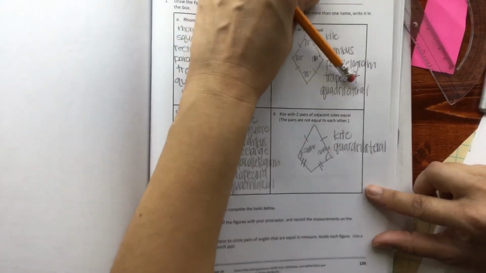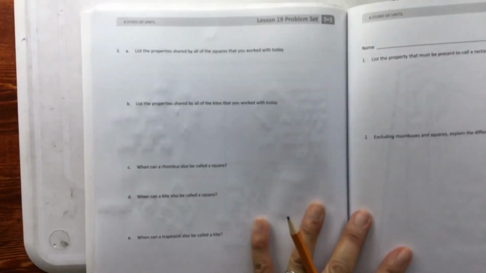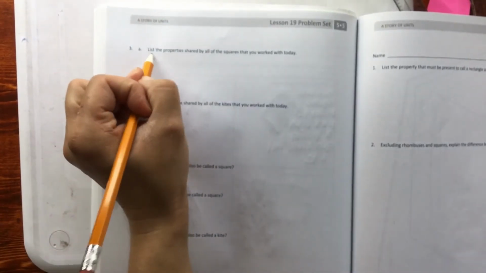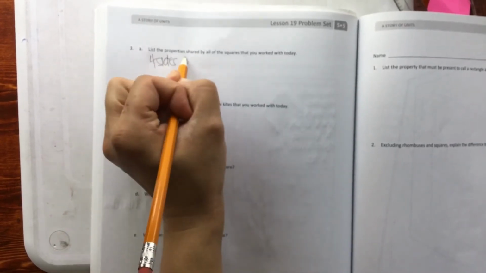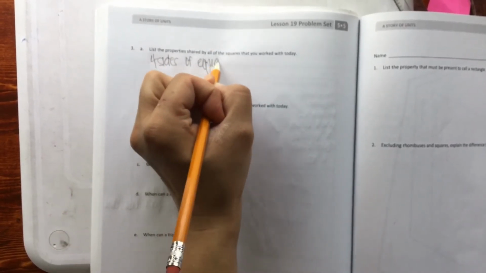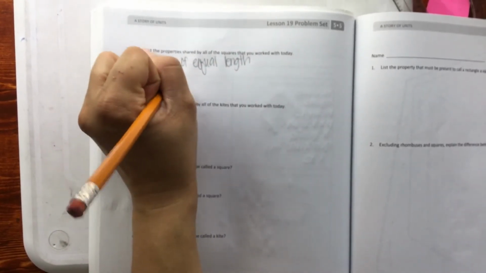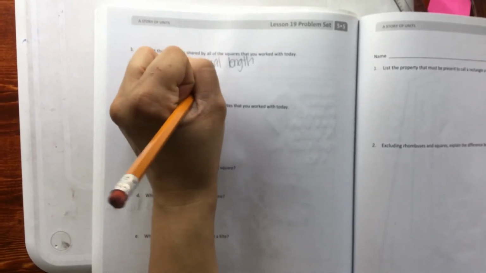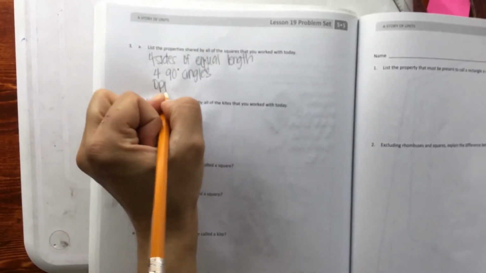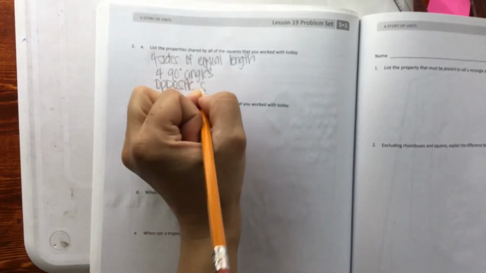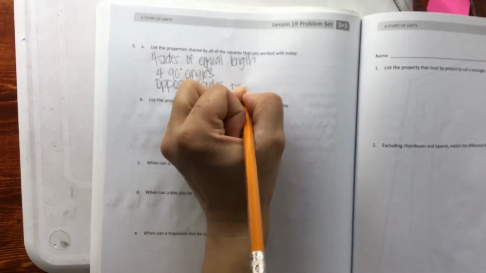Okay, so I'm going to flip the page because I really do like to think about the properties. I think that's really important. So if we wanted to list properties shared by all of the squares that we've worked with today: 4 sides of equal length, four 90-degree angles, opposite sides parallel.